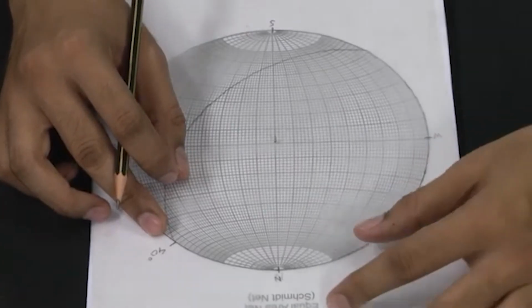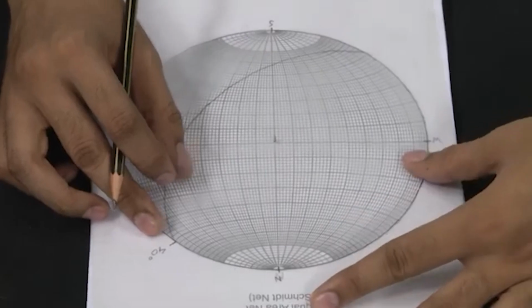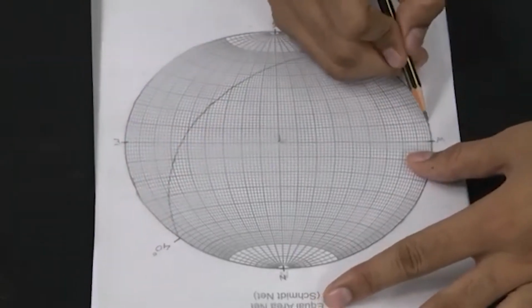So, the strike is 260 degree. So, this is 270. So, below that it is 260.